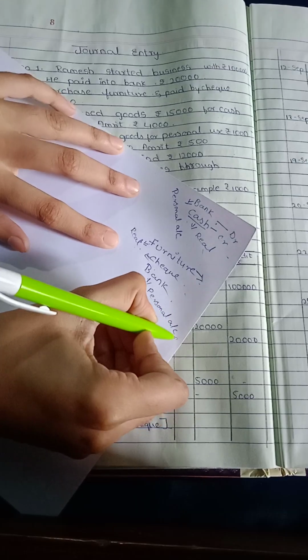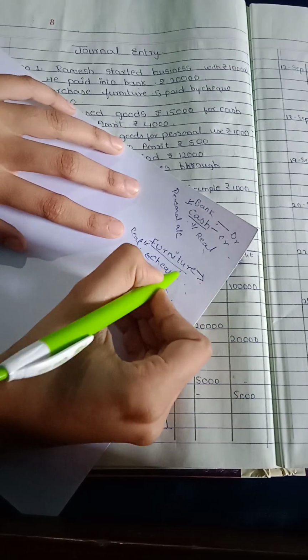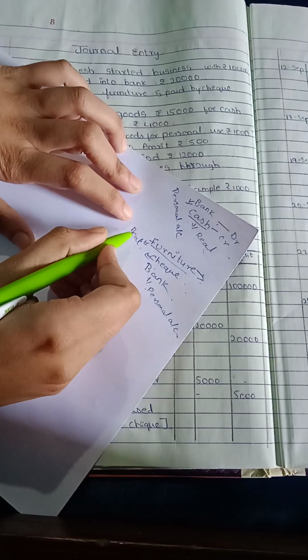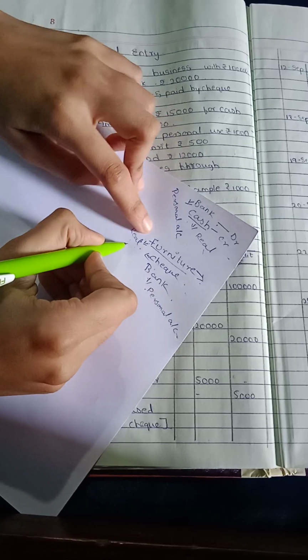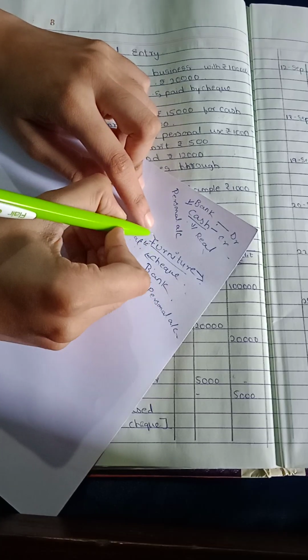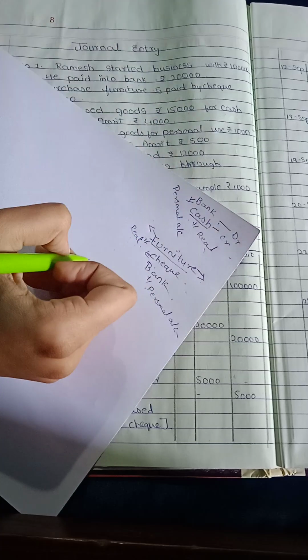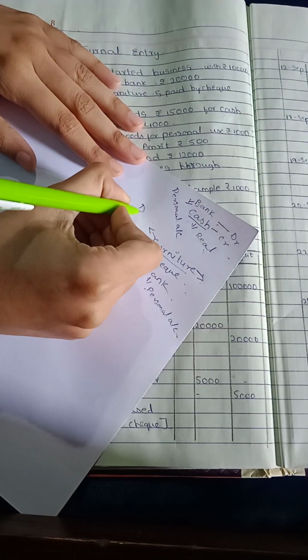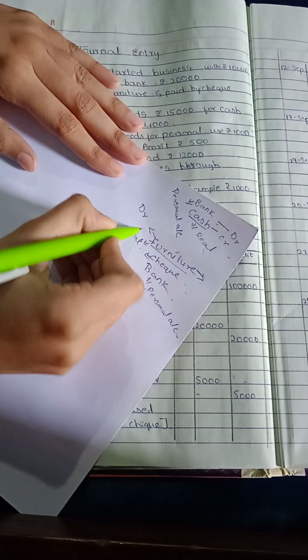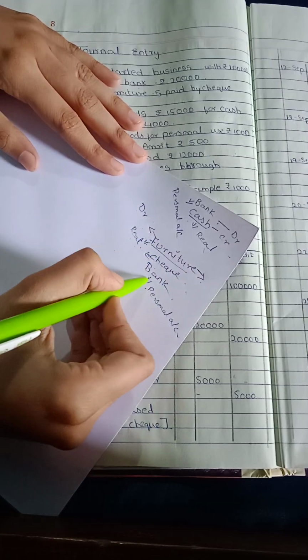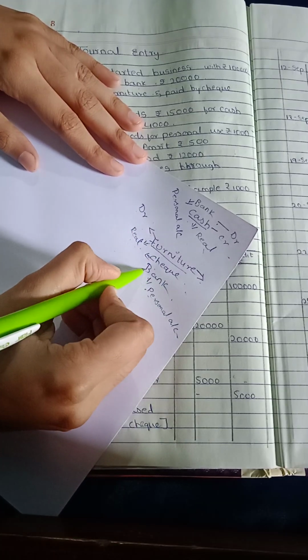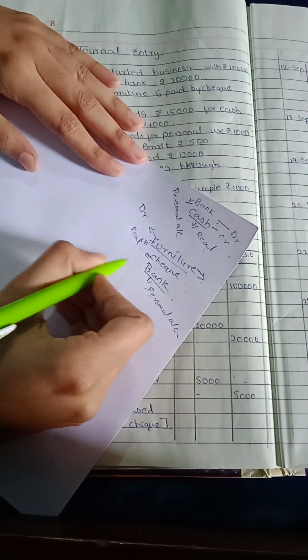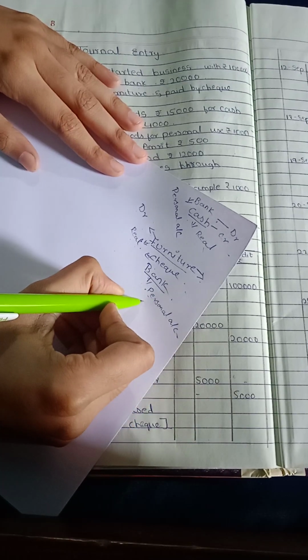Okay. So debit what comes in, credit what goes out is the rule of real account. We have to apply the rule. When we purchase the furniture, we are getting the furniture, right? So debit what comes in. What is coming in? Furniture. Now the rule of personal account applies here: debit the receiver, credit the giver.